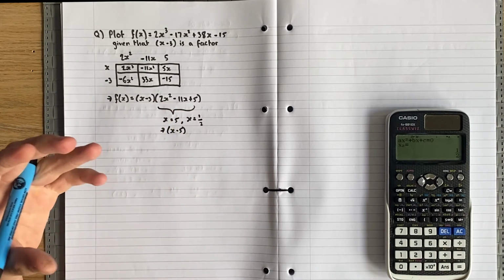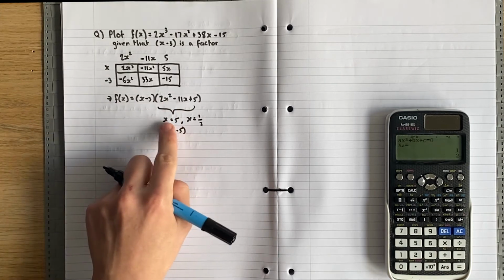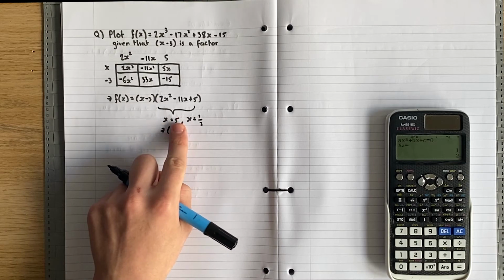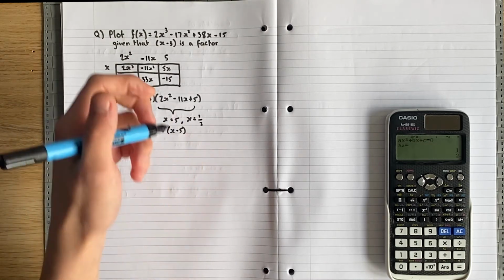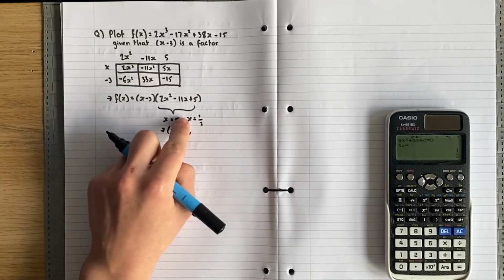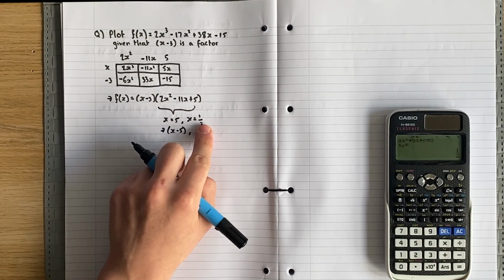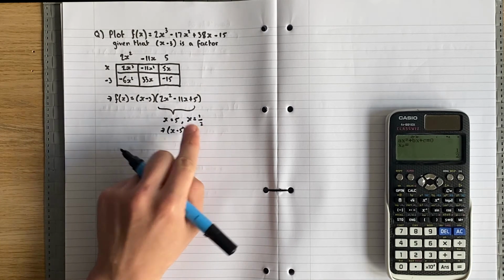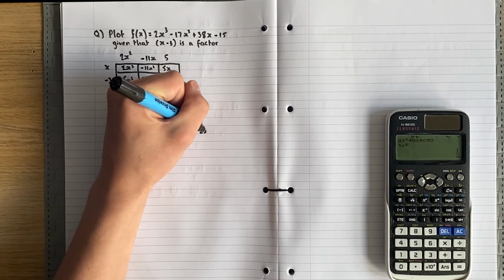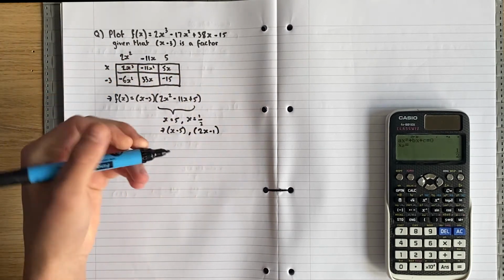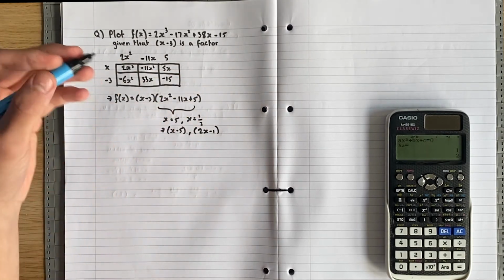You're finding the roots. So if you take 5 away from both sides, it's going to equal 0. And then for the other one, you're going to multiply by 2. So then 2x is going to be equal to 1. Then you're going to take 1 from both sides. So you're going to get 2x negative 1 is going to equal 0.